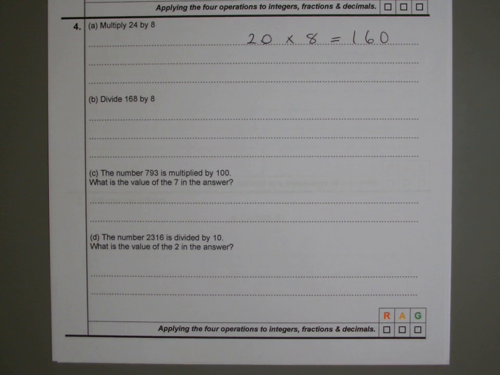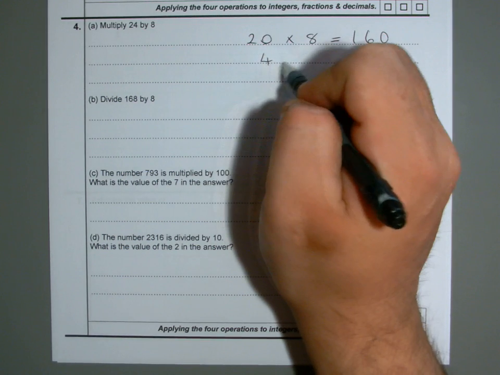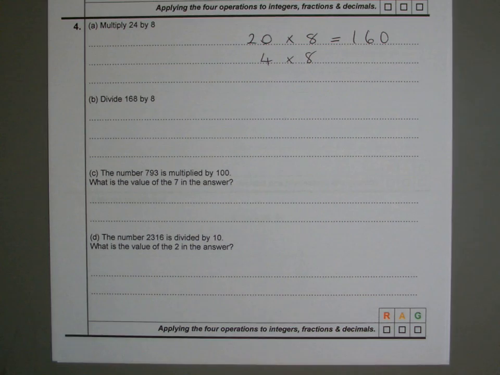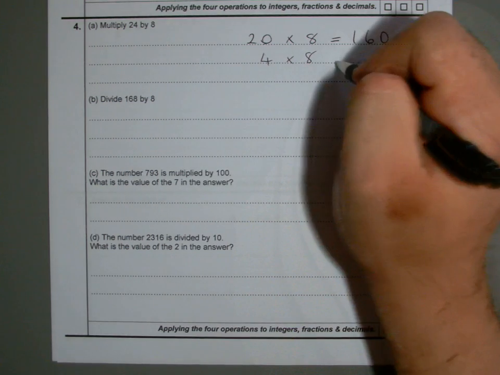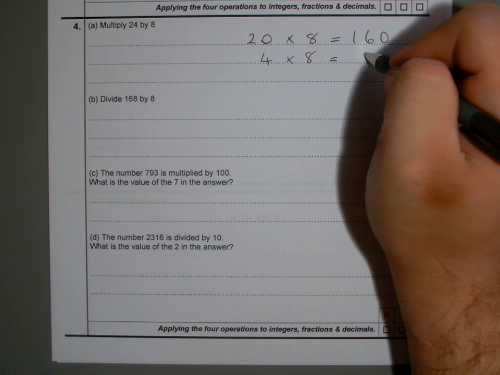Now that's 20 times 8, but I need 24 times 8. So think how many more 8s I need. Well, I need another 4 lots of 8, don't I? If you think about it, all together that will be 24 lots of 8. And 4 times 8 is easy. From your tables, you get to 32.